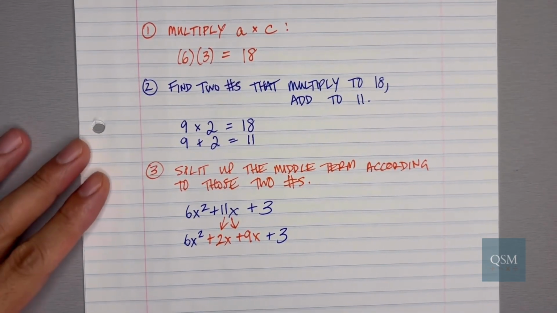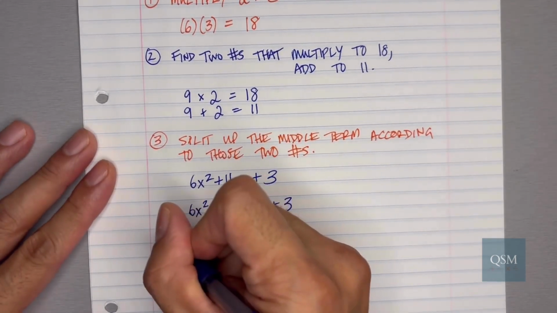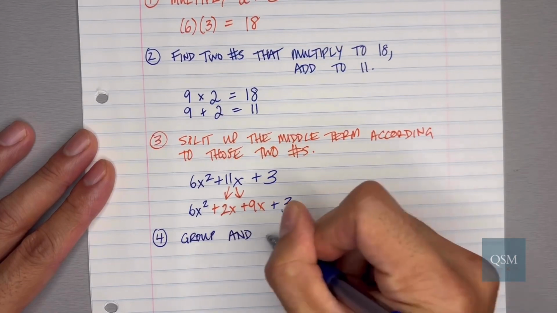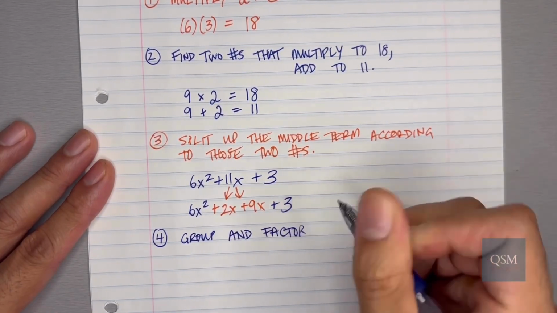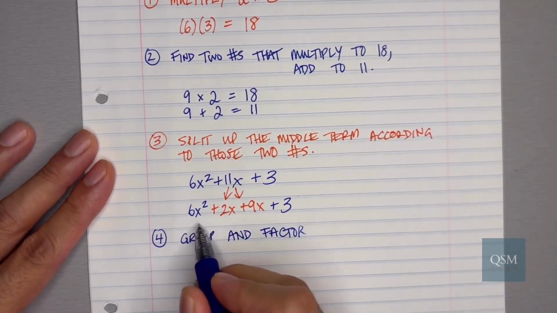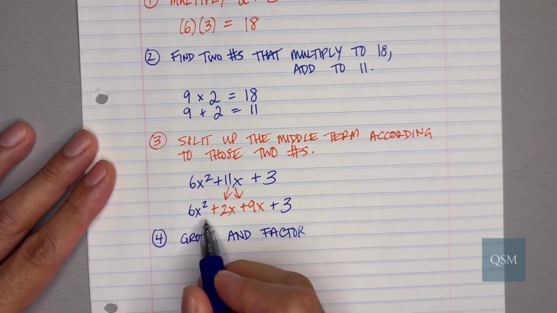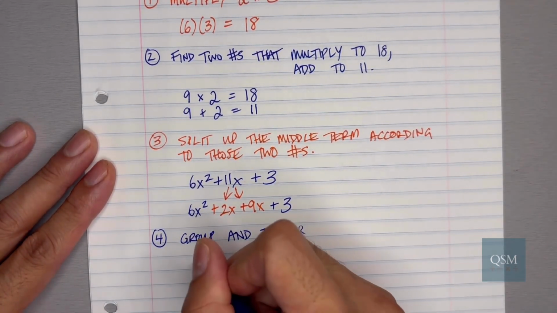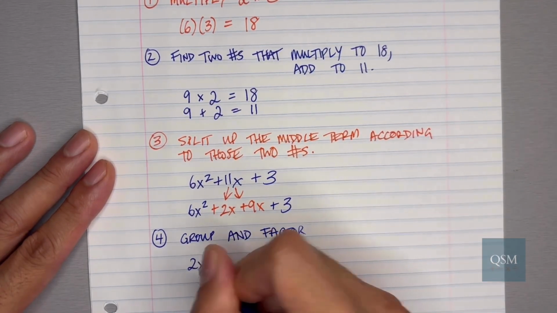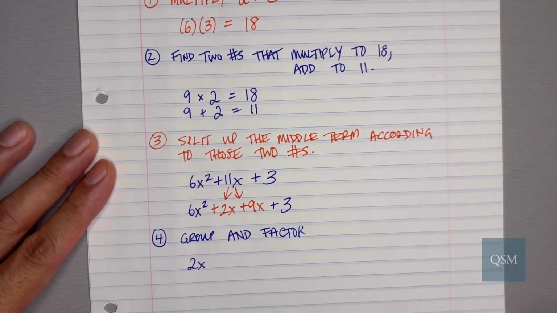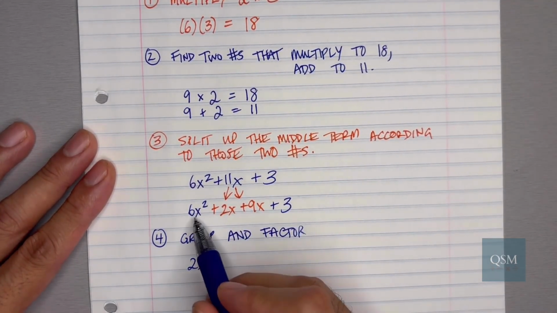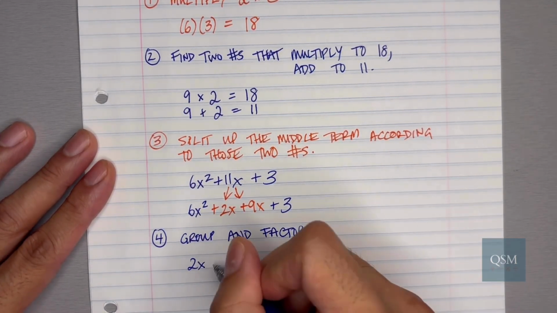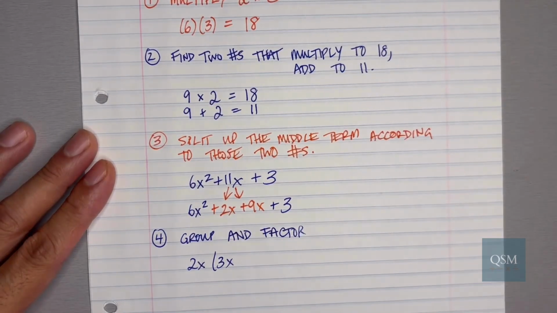And now step 4 is to group and factor. So what do I mean by that? I mean, we're going to take them in pairs. So I'm going to look at 6x squared plus 2x first, and I'm going to ask myself, what can we factor out of those two terms? And we can factor out a 2, and we can factor out an x. What's left after we factor out 2x? So what do I need to multiply 2x by to get 6x squared? I need to multiply that by 3x.